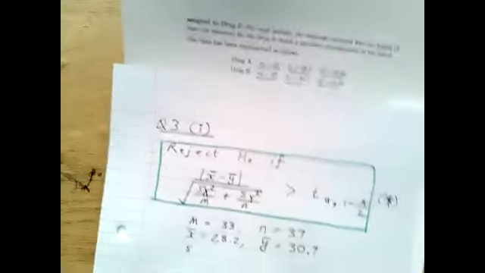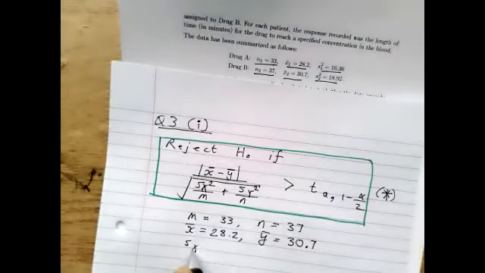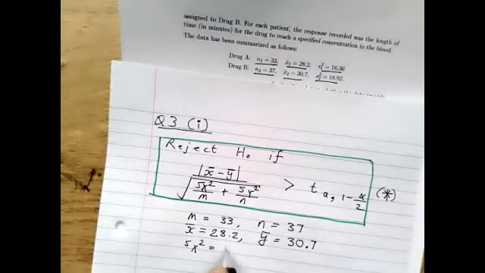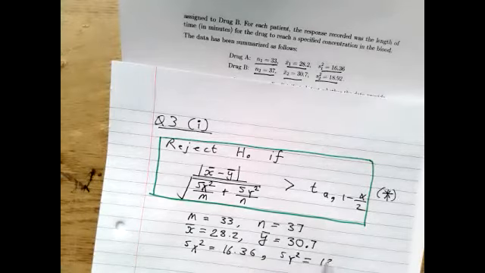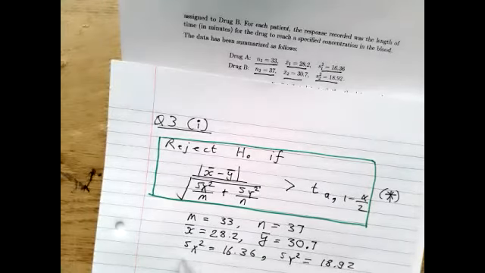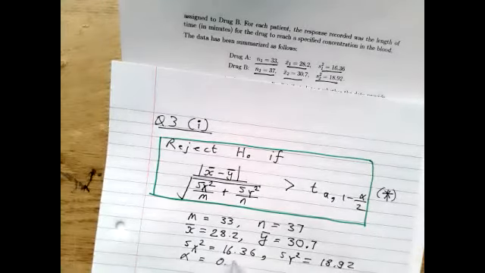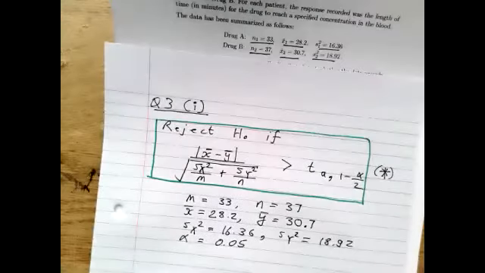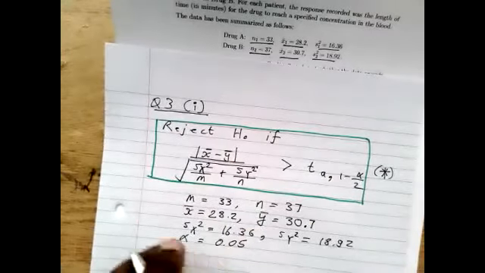We are told that s x squared, the sample variance, is 16.36. The sample variance for the second sample is 18.92. We are also told alpha is 0.05. All right, so these are all the data that is given to us.